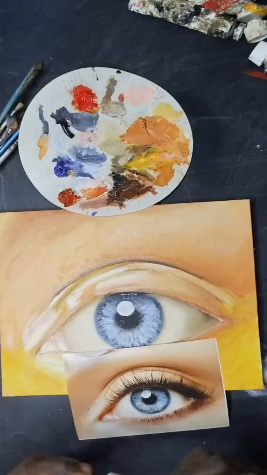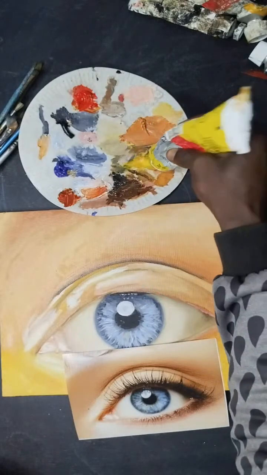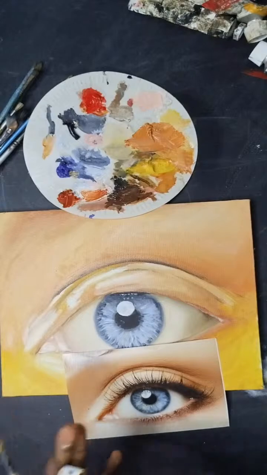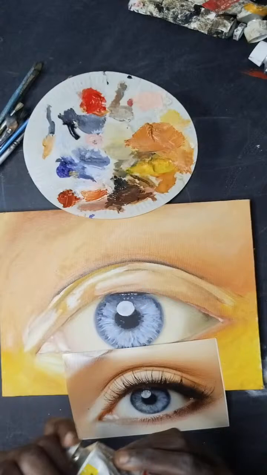Let's see if we're going to get the same color we used initially. This is how to test your color mixture.